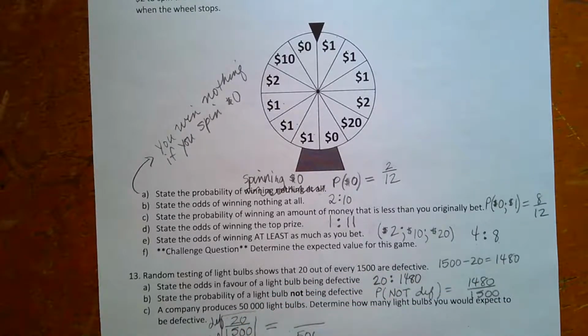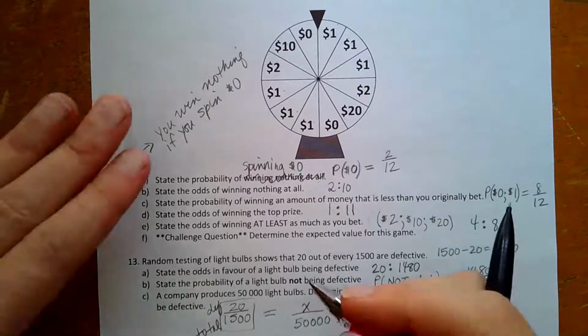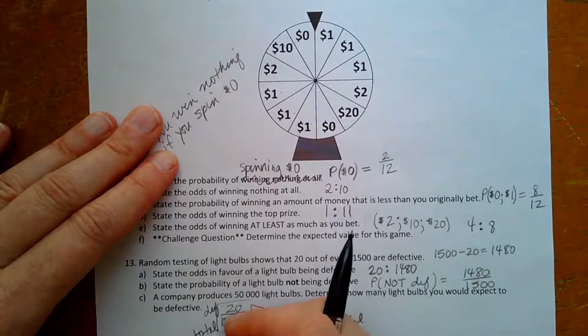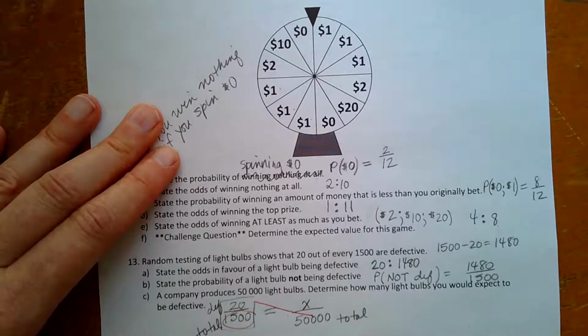If I change my new total to be 50,000, and I just want to find my new number of defective, just like I do with all my cross multiplies, I multiply the diagonal numbers and divide out the number left over. So x equals 20 times 50,000 divided by 1,500.